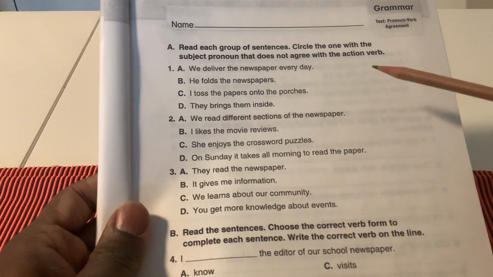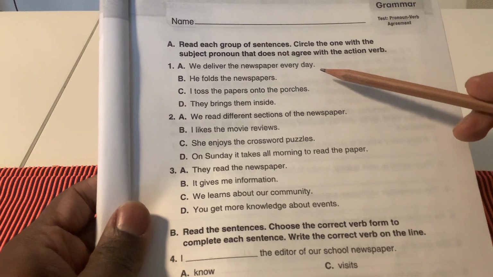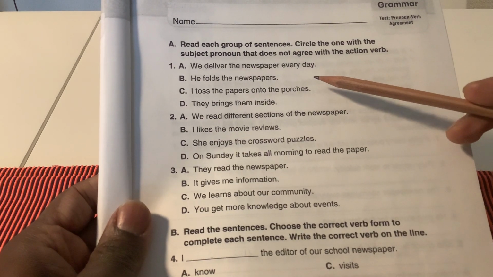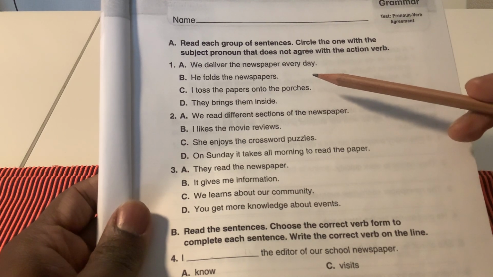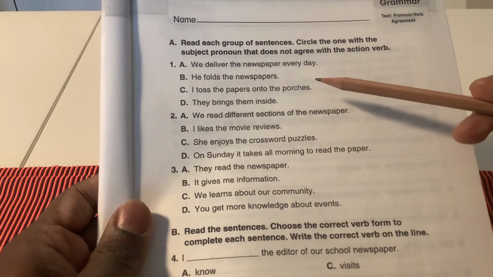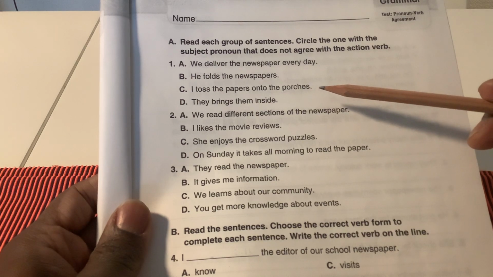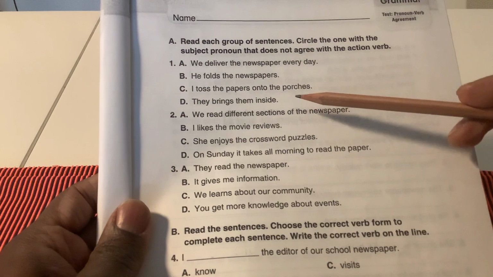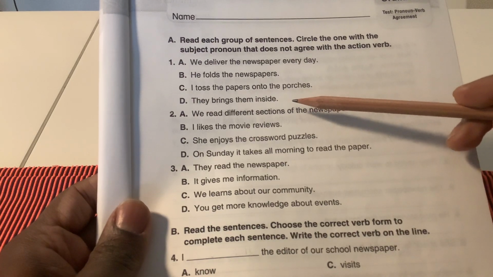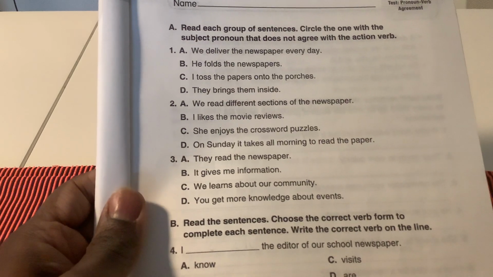A. We deliver the newspaper every day. B. He folds the newspapers. C. I toss the papers onto the porches. D. They brings them inside. Number 2.